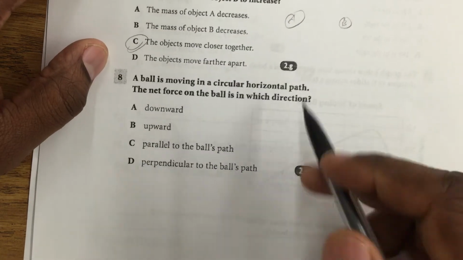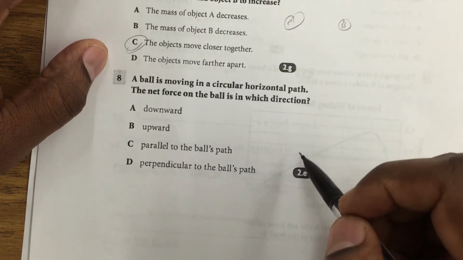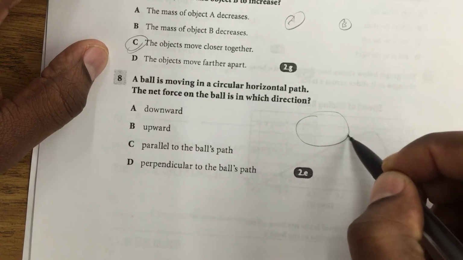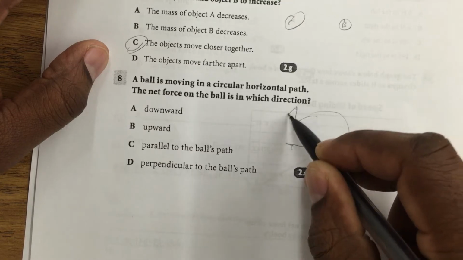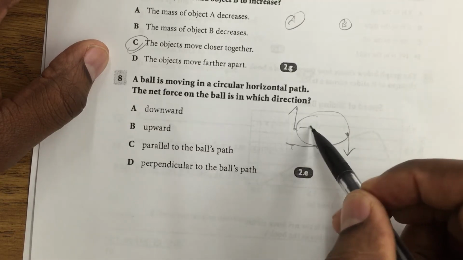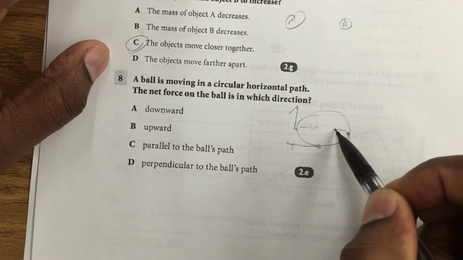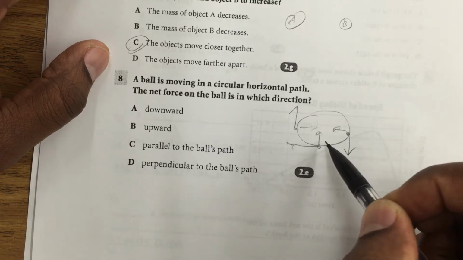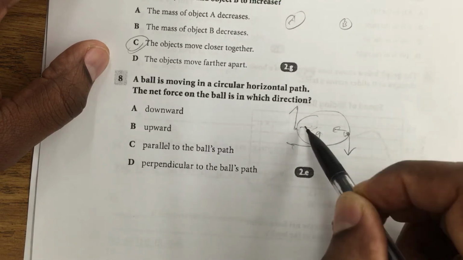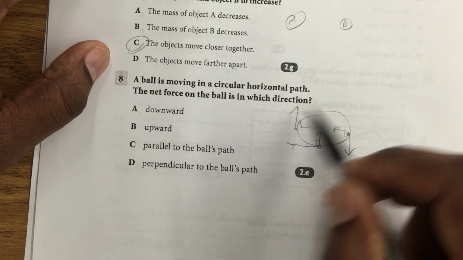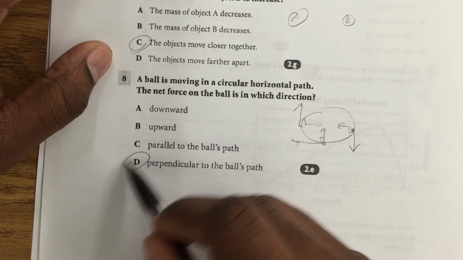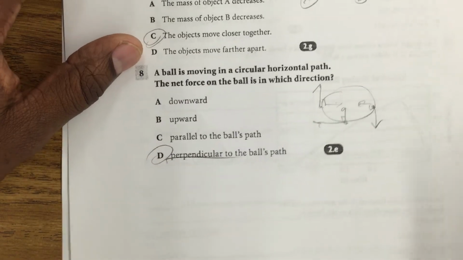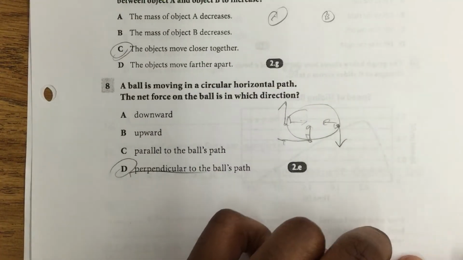It says a ball is moving in a circular path. Describe the net force on the ball. We talked about this many times. Okay, if it goes this way, that way, the centripetal force is toward the center of the circle in each case, and perpendicular to the motion of the ball. Okay, so that is going to be where the net force is, which keeps it going in a circle. So the answer had to be D. The key here was that it was perpendicular to the ball's path.